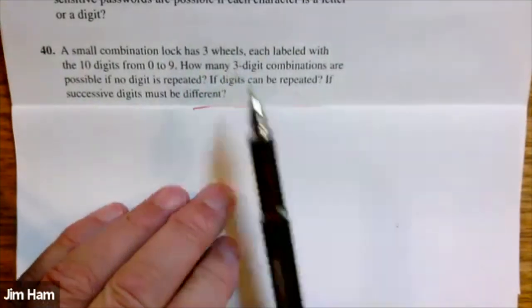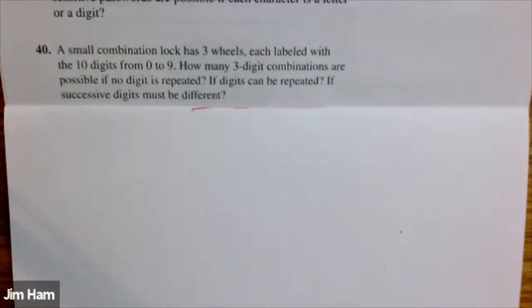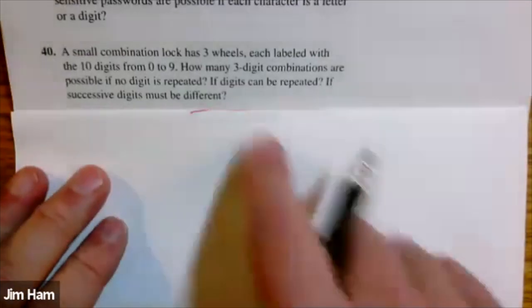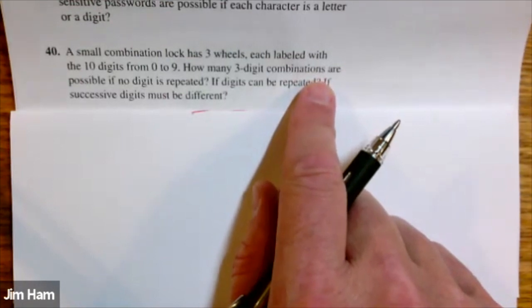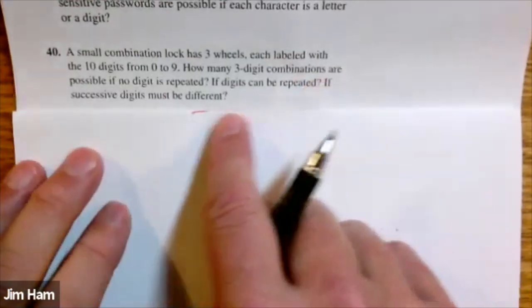This one's a little different. It has 3 wheels, each labeled with the 10 digits from 0 to 9, and you had to rotate each of the 3 wheels to a specific number, and then if you match all 3 numbers, then the lock unlocks for you. It's a 3-digit combination, or maybe it's those ones that you just spin, like on a suitcase. So if you spin them and if it matches your number exactly.